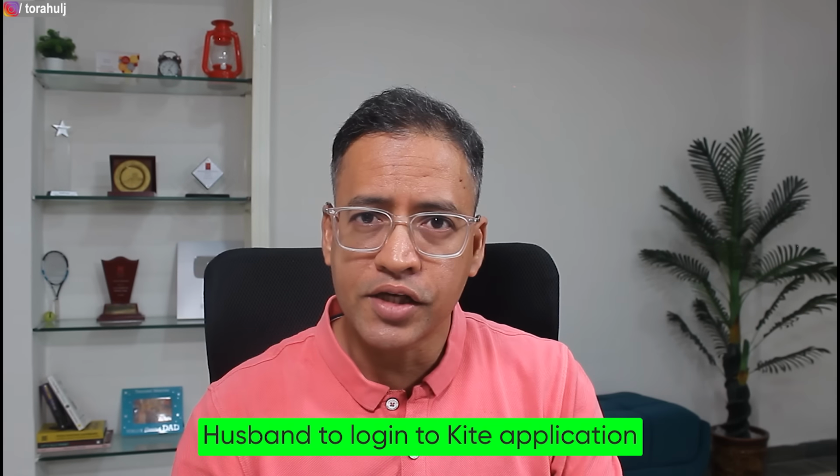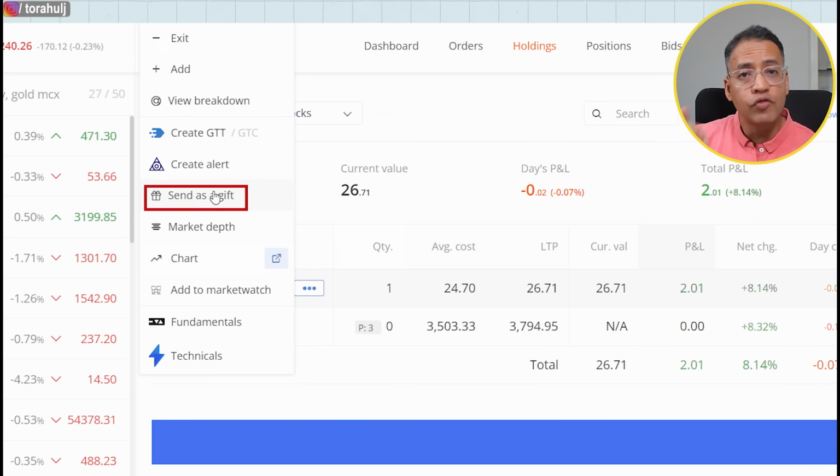So the first step will be for the husband to log into the Kite application, enter your user ID and password. And the next thing you will have to do is go to your holdings, select the stock that you want to gift to your wife, click on the 3 dot buttons, and then you will see an option of send as a gift. Click on that.